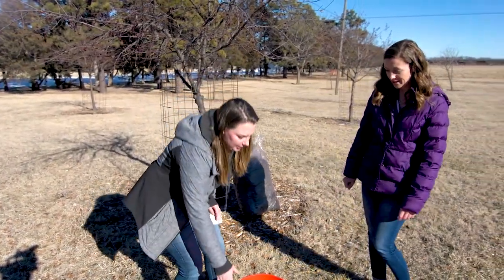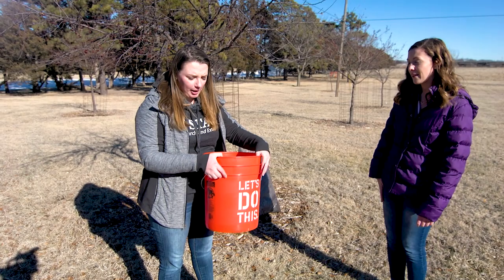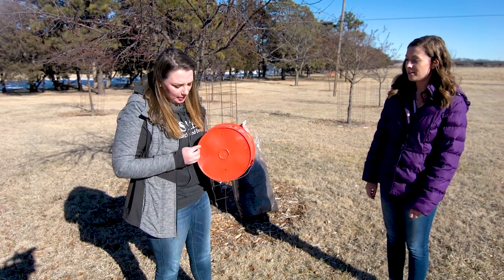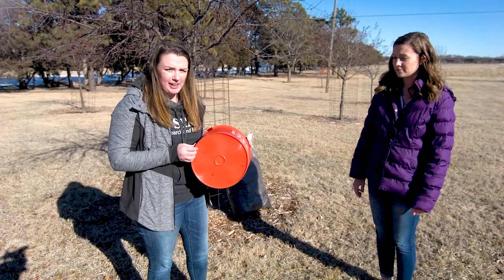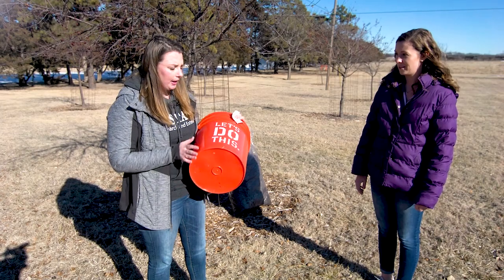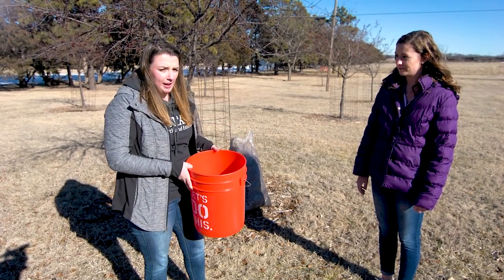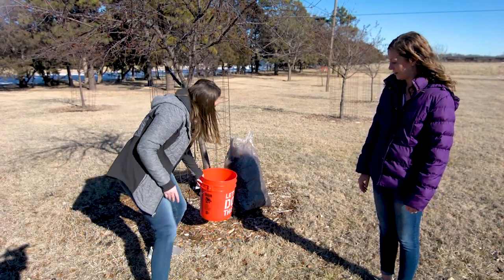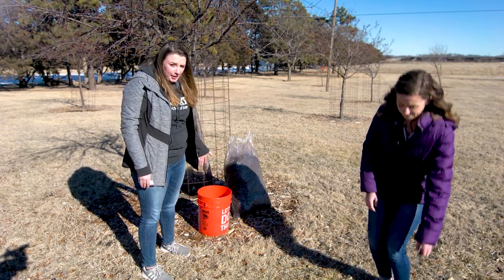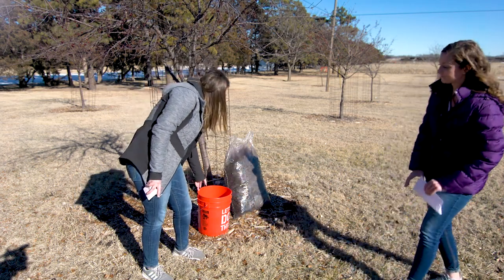So when you water this tree, one of the tricks that we talked about was getting a 5-gallon bucket and then drilling a few holes in the bottom. You don't want to make them very big because then it'll let too much water out quickly. But if you fill the entire top, that'll give you 5 gallons of water, and you'll want to do that twice per week.